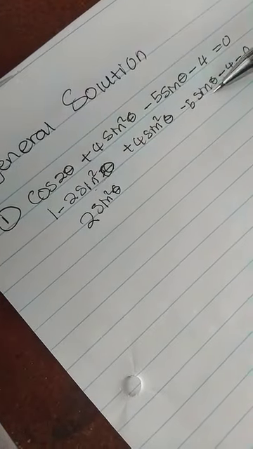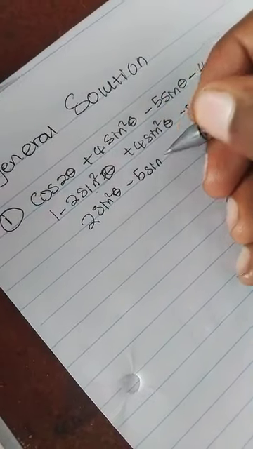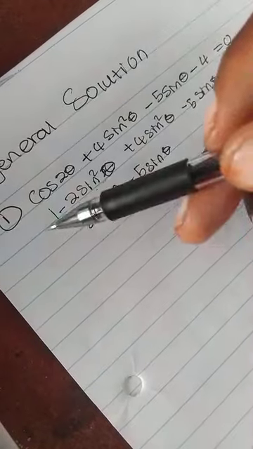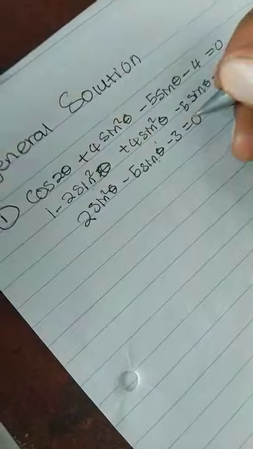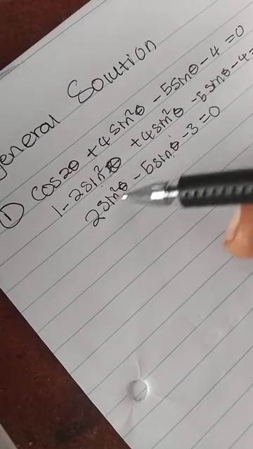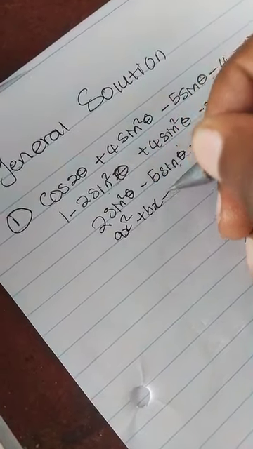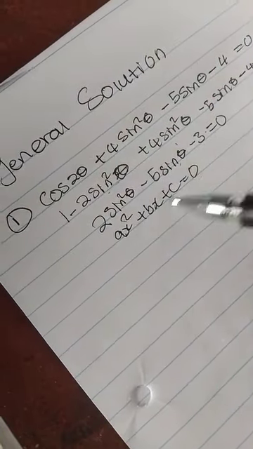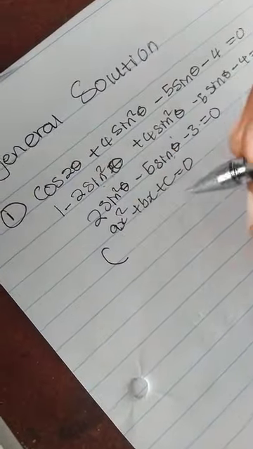Then we have this one alone, minus 5 sine theta. Then you have 1 minus 4, you get negative 3, equal to 0. So if we have this, you see sine squared, we have sine, and we have a number. This is in the form of ax squared plus bx plus c. So you can use the quadratic formula to get the factors, or if you know the factors, you can just substitute right away.